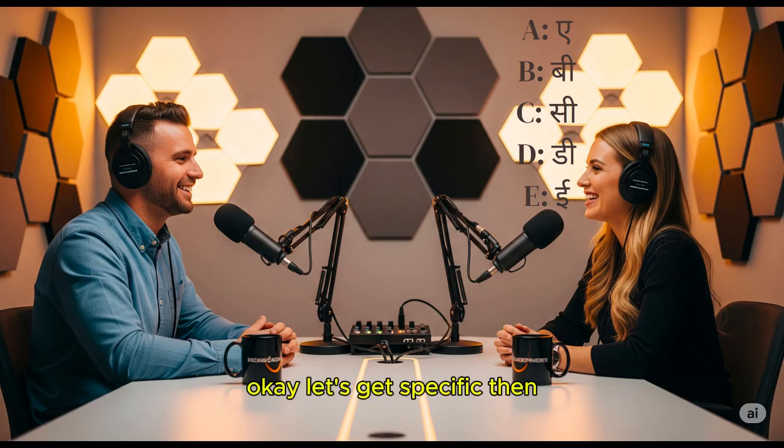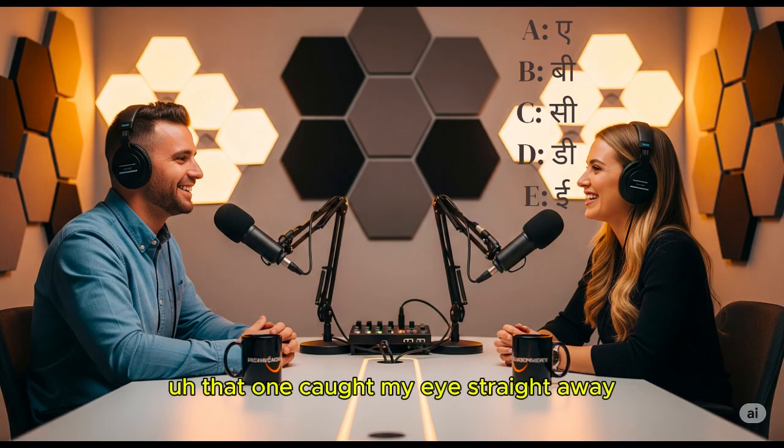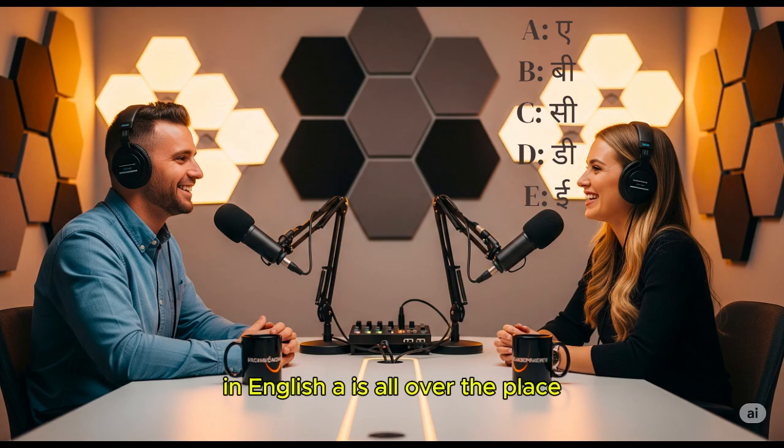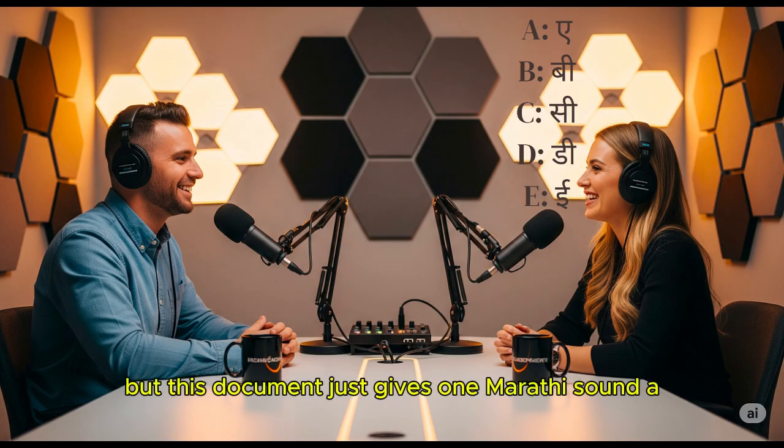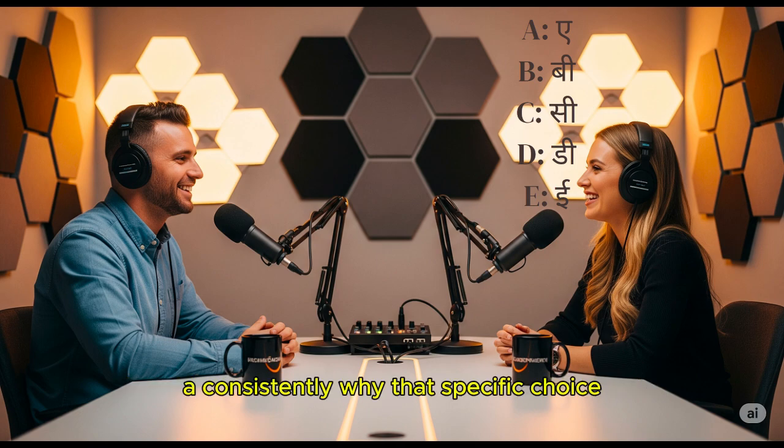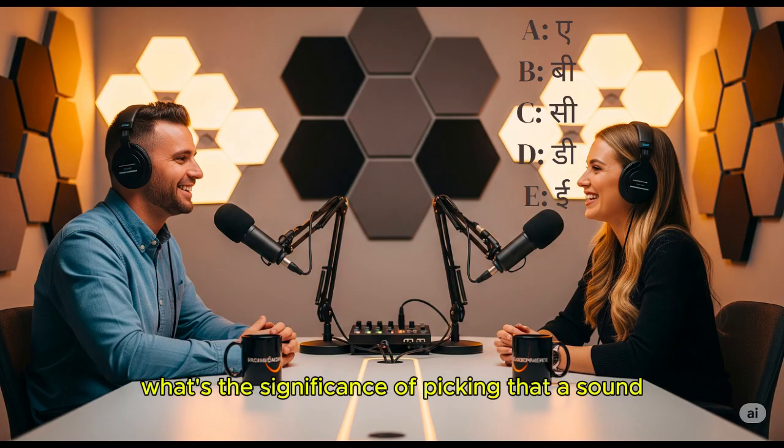Okay, let's get specific then. The letter A. That one caught my eye straight away. In English, A is all over the place, right? Cat, car, say. Very versatile vowel, yes. But this document just gives one Marathi sound, consistently. Why that specific choice? What's the significance of picking that A sound?